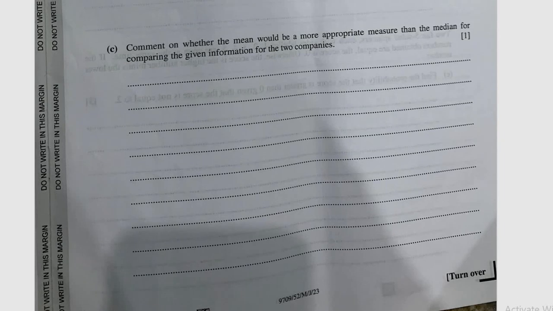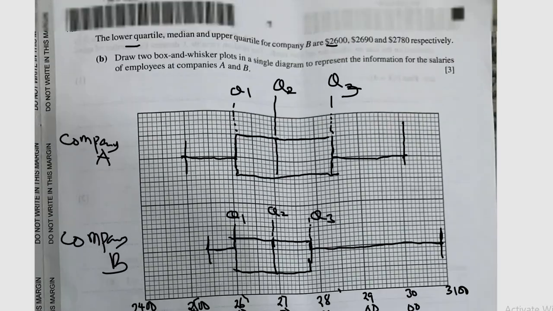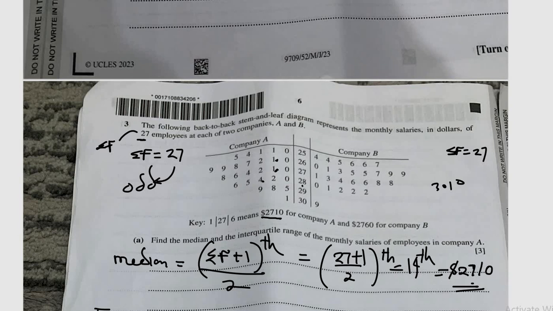Comment on whether the mean would be a more appropriate measure than the median for comparing the given information. Okay, we are asked to comment whether the mean will be a more appropriate measure than the median for comparing the given information. Now, I noticed something. When you check company B, after 2.820, which is this one, the next one is 3090.